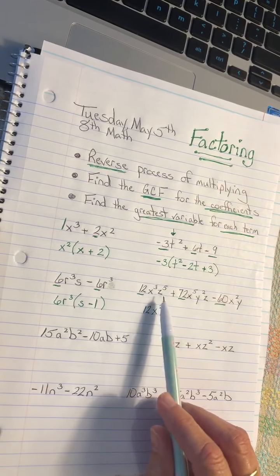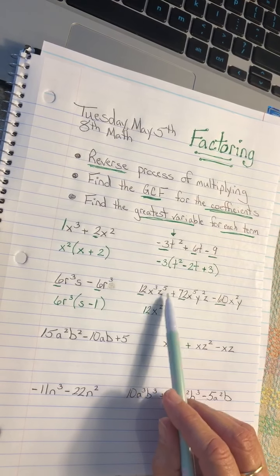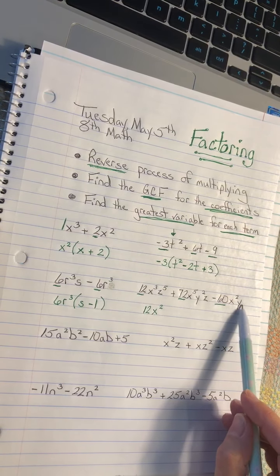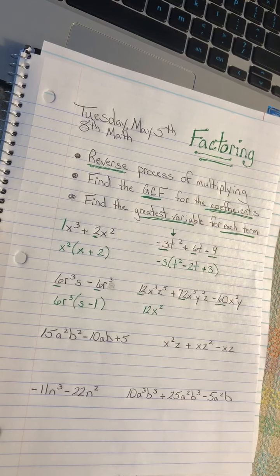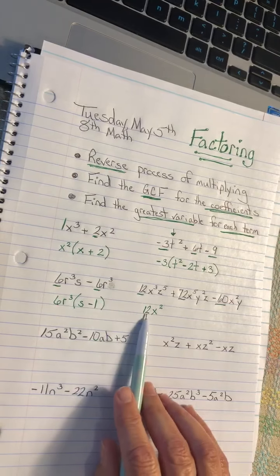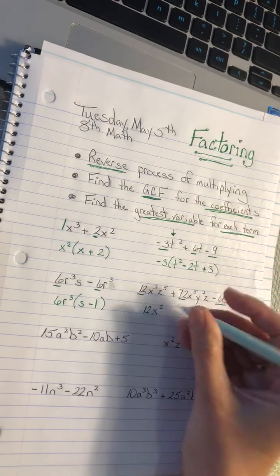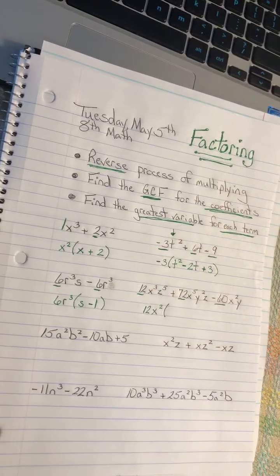Now I'm going to look at my z variable. Z to the fifth, z to the first. This one does not have a z, so I cannot factor out the z. This is the only thing that all three terms have in common. So I put my parentheses in.